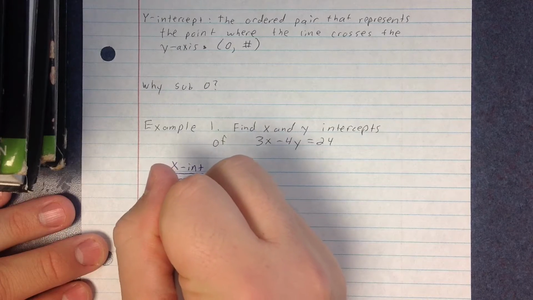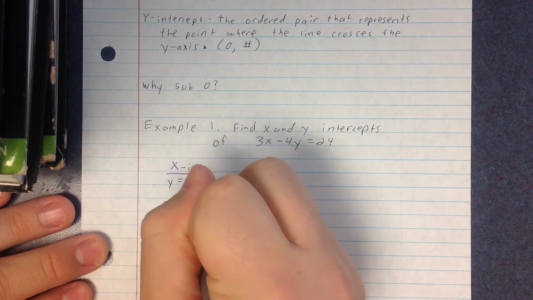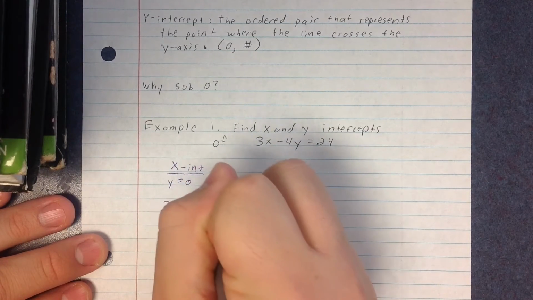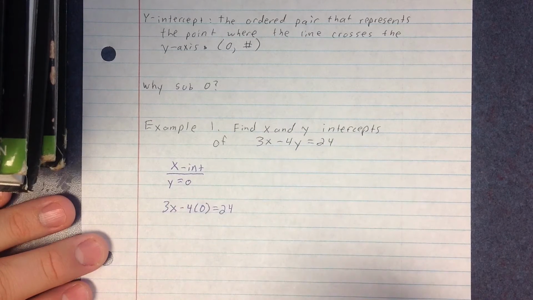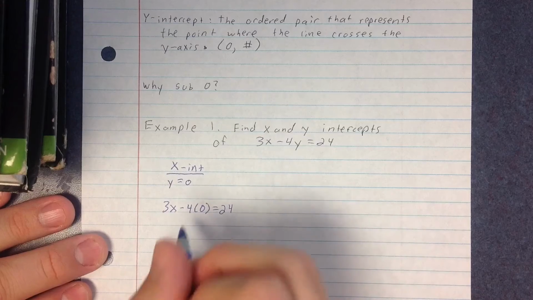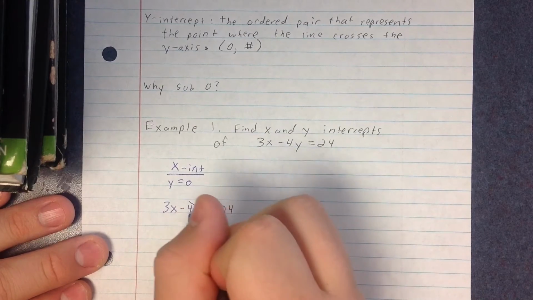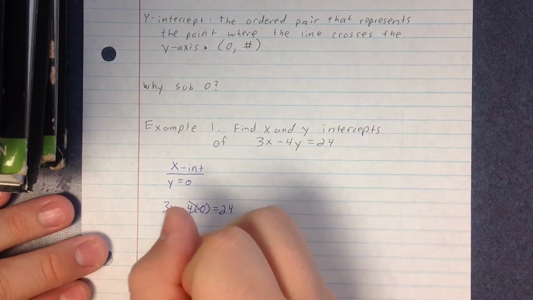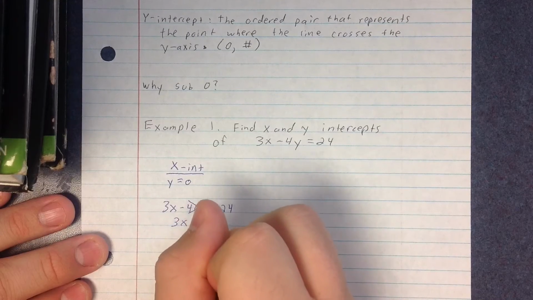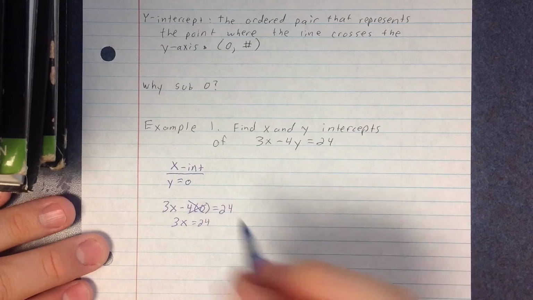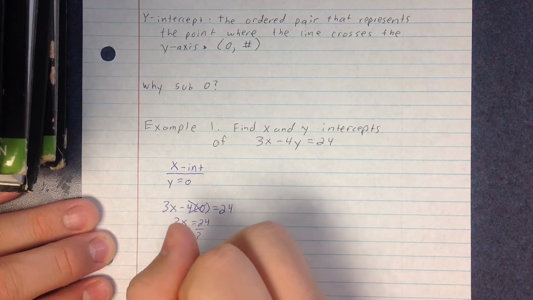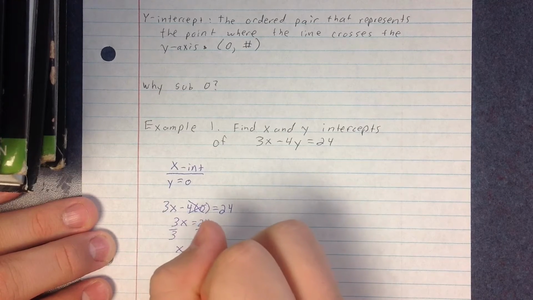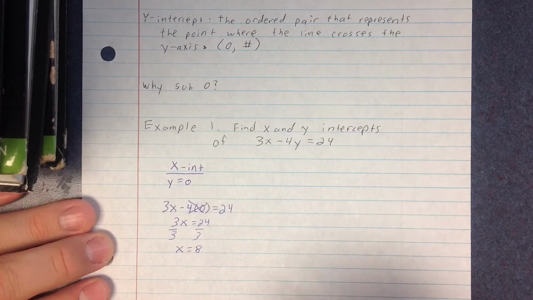Here I'd have 3x minus 4 times 0 equals 24. 4 times 0 is 0, so I'm left with 3x equals 24. Divide by 3. So the x-intercept is 8.